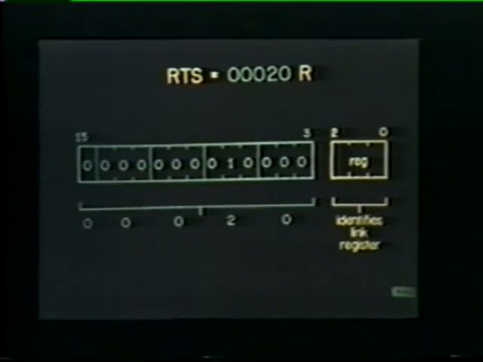The code for an RTS instruction is 00020R. The 00020 in bits 3 through 15 specifies the opcode for an RTS instruction. The R indicates a link register specified by bits 0 through 2.